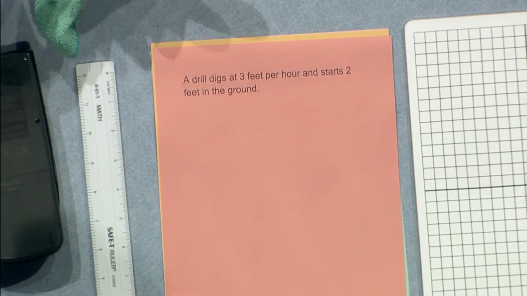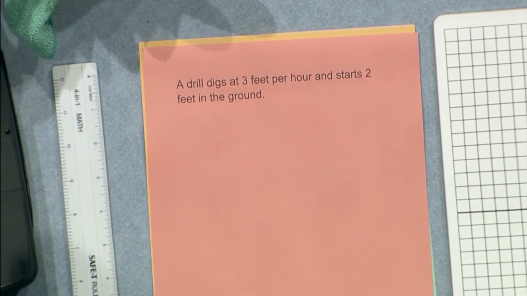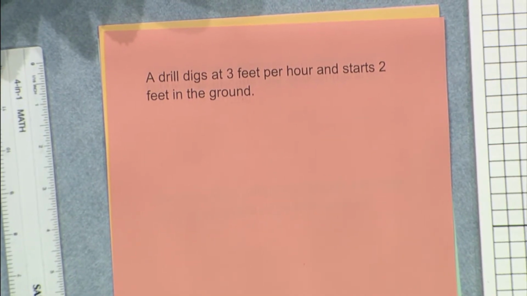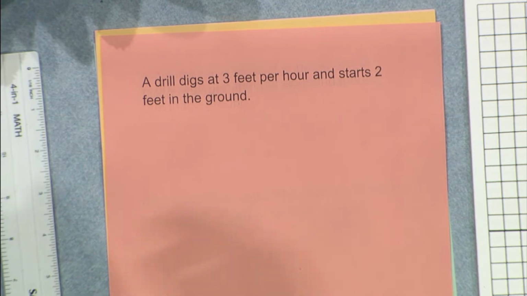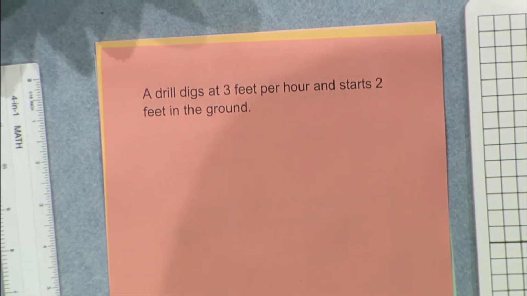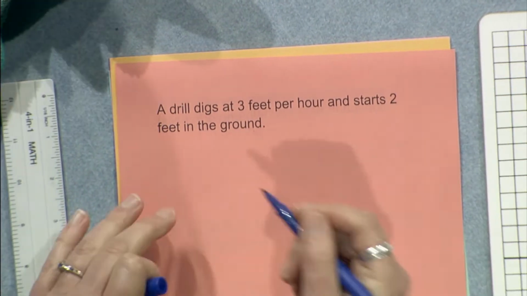All right, so here is the next problem. A drill digs at 3 feet per hour and starts 2 feet in the ground. So what's happening in this scenario? Oh, it digs at 3 feet per hour. So is it going up or down if it's digging at 3 feet per hour? It's going down. Exactly. So our rate, I'm going to use one of these thicker, darker ones. That blue probably shows it really nicely. All right, so my rate or my m or my slope, which I say rise over run, all these things are the same thing.